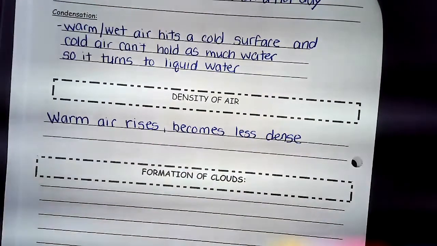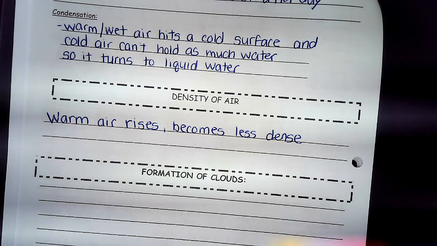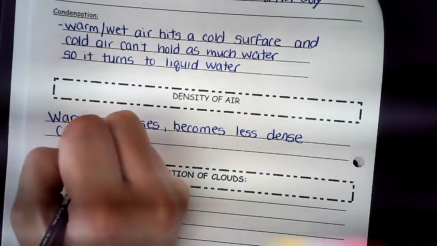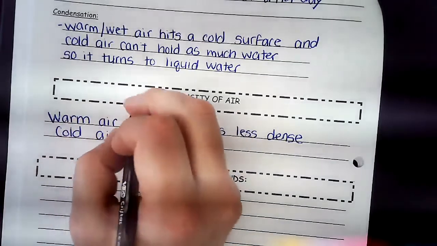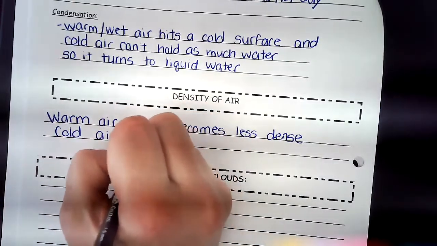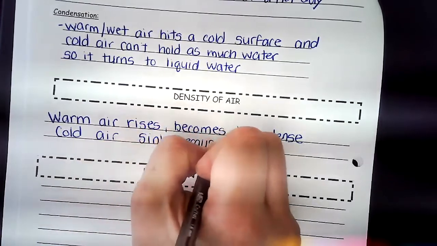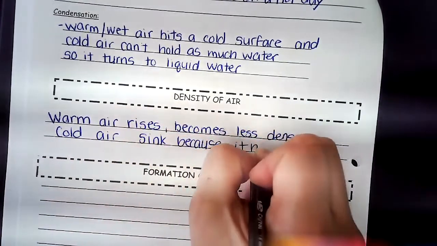Yes, you've got the concept. Then what does cold air do? Goes down, cold air sinks because it's more dense.